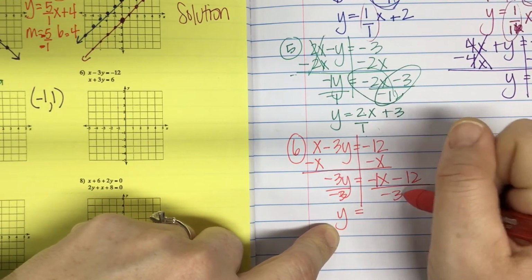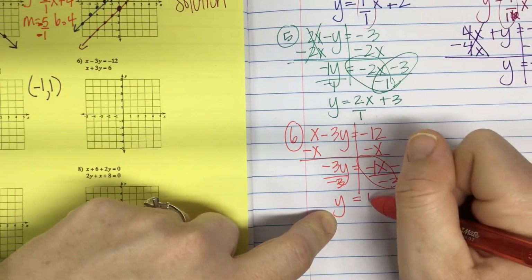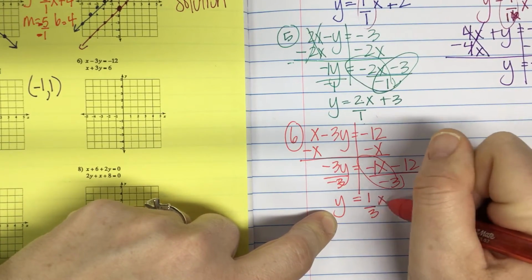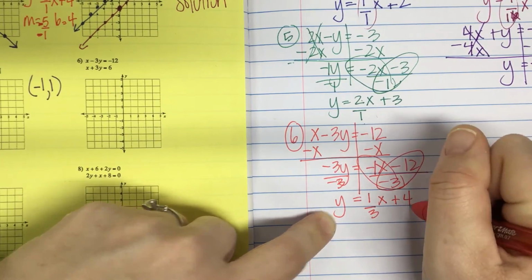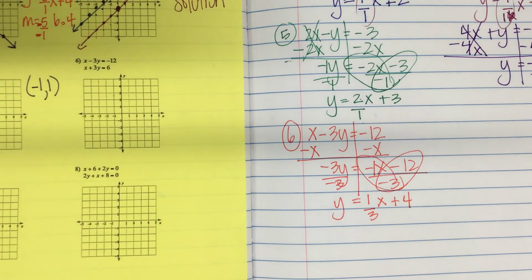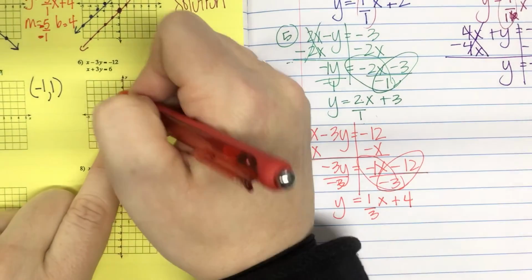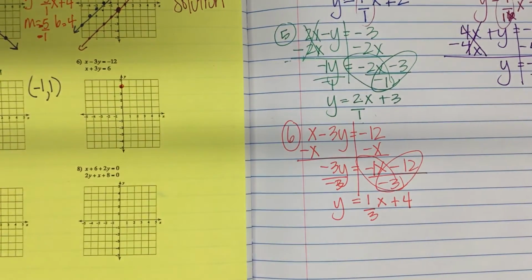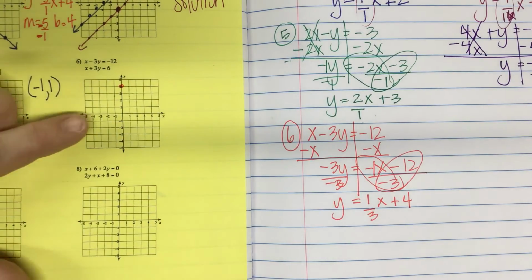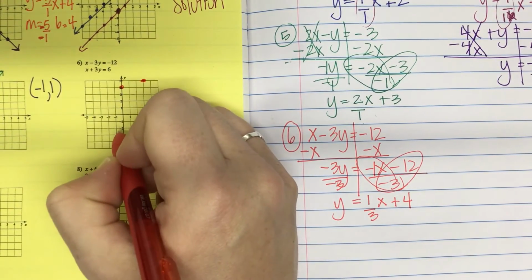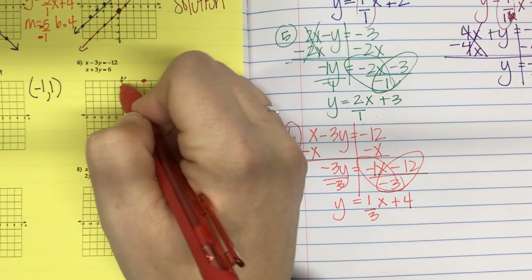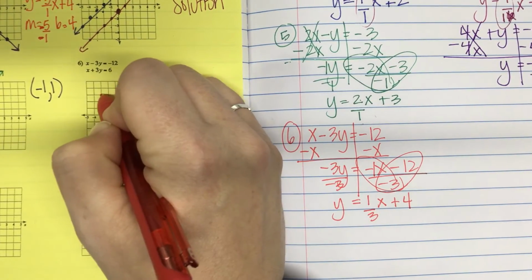Y equals, two negatives create a positive, 1/3 x. Two negatives create a positive 4. So I go to 4, put my dot. My slope is +1 over +3, so up 1 over 3. I continue that pattern by doing the opposite, -1, backward 3.